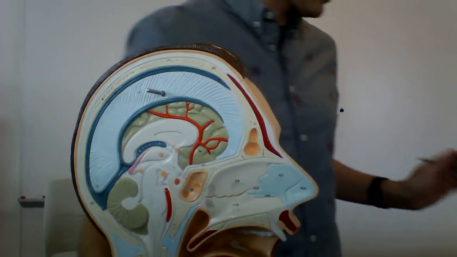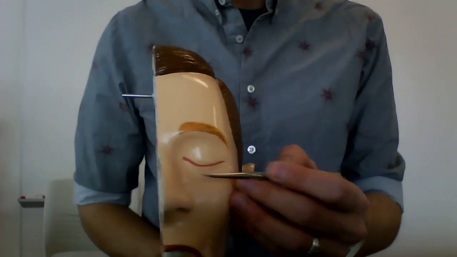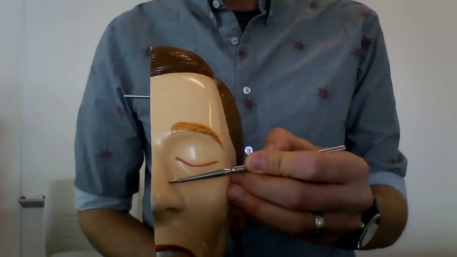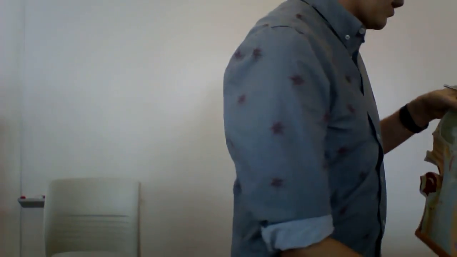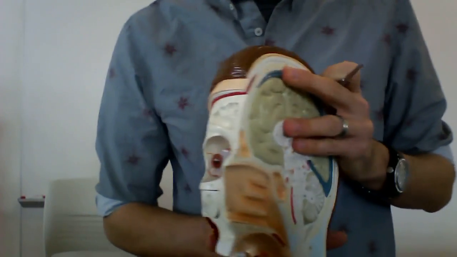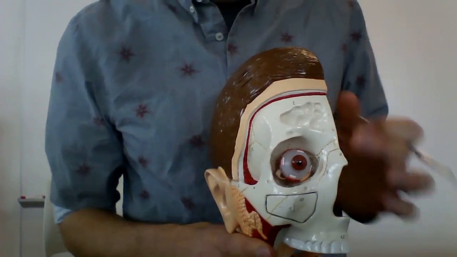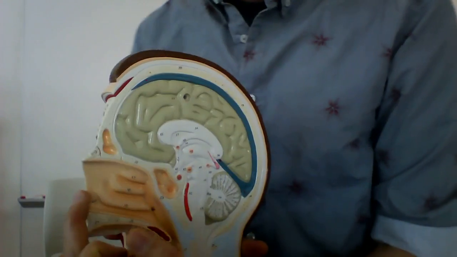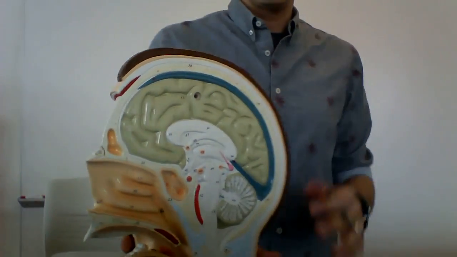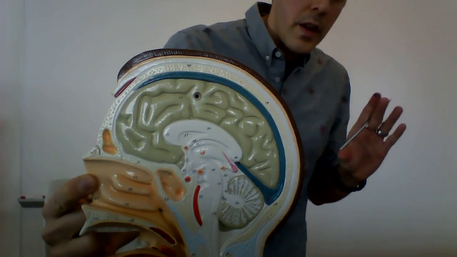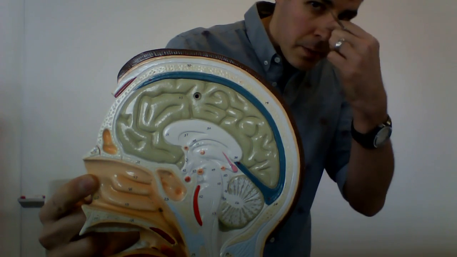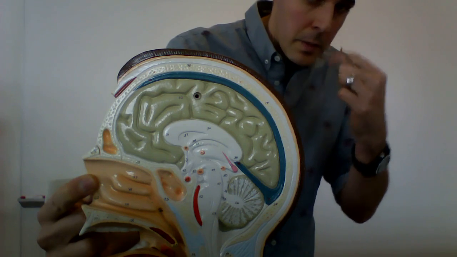When we go in here, the next structure is called the vestibule. The vestibule is just inside the nose, in this area here. On this split head right here, he's kind of missing that area, but it would be right in here. The way I would explain the vestibule is, if you're putting those Breathe Right strips on the bridge of your nose, that's opening up the vestibule.